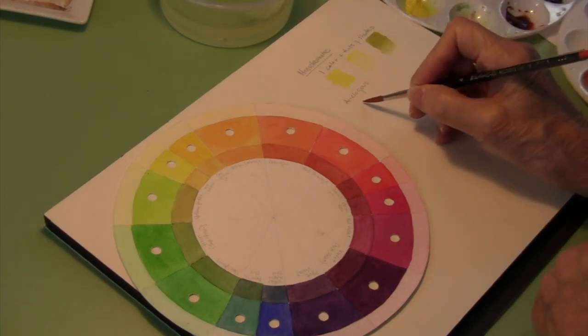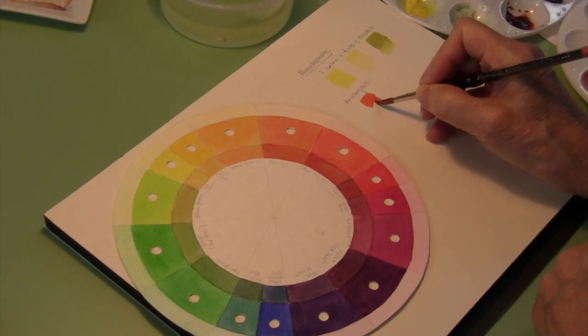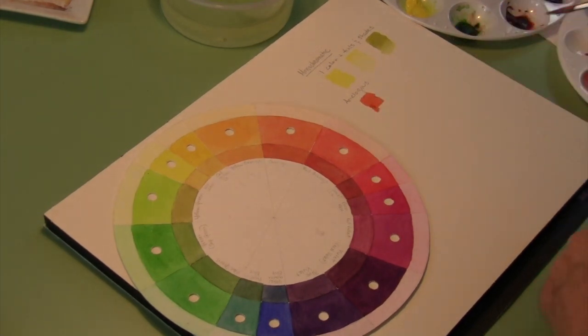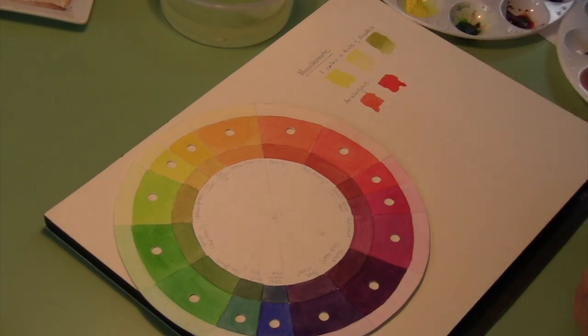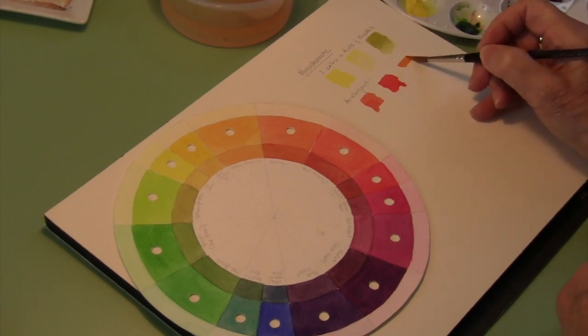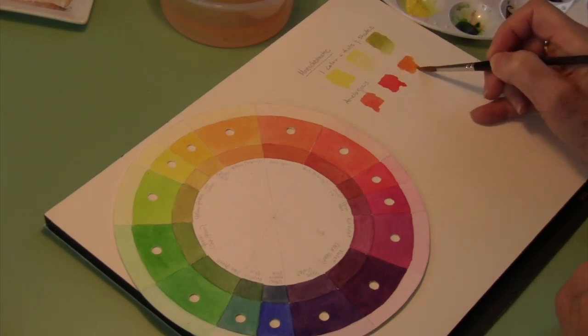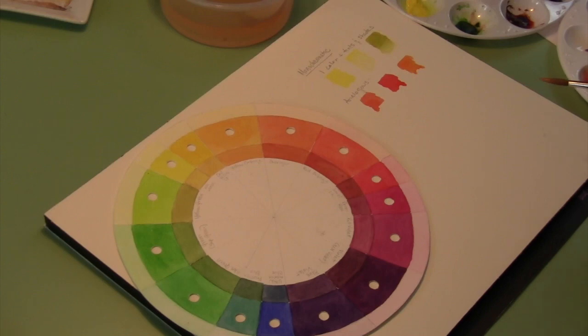So if we're doing orange, for instance, I'm going to mix my basic color first. So this is going to be my orange. And I can go redder with it by adding a little bit more red to it, a little bit more Scarlet Lake. Or I can go more yellow with it. So this is then considered an analogous color scheme.